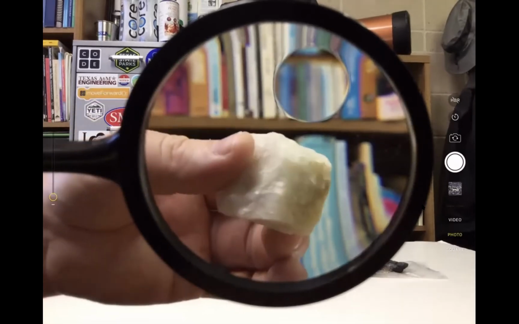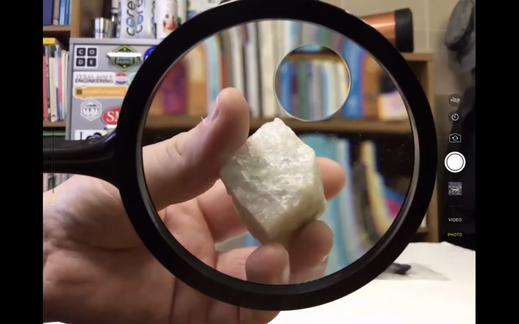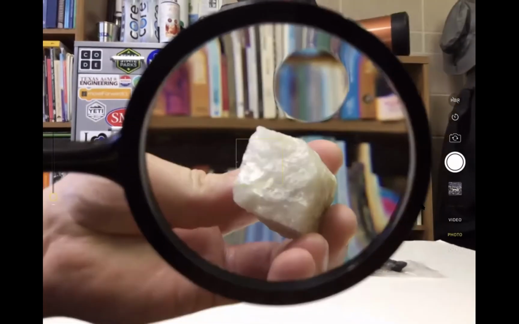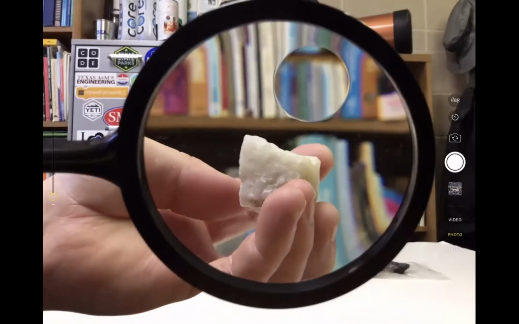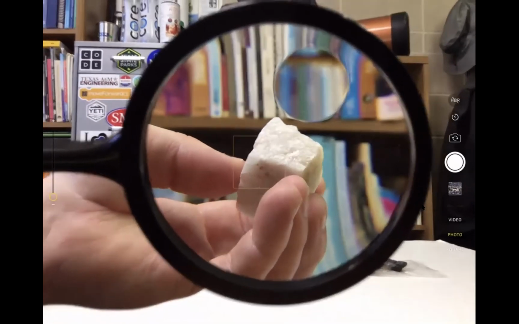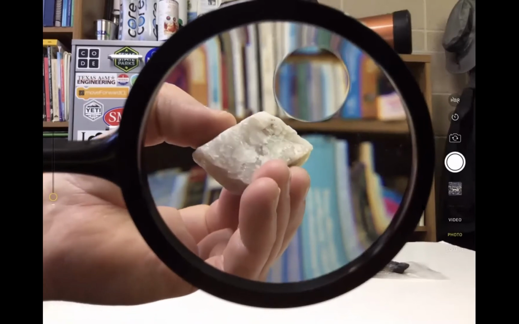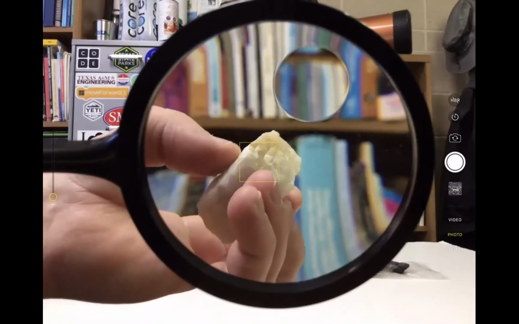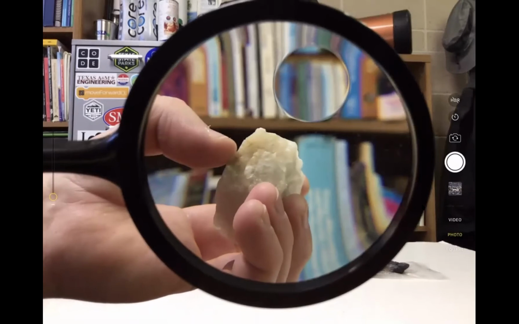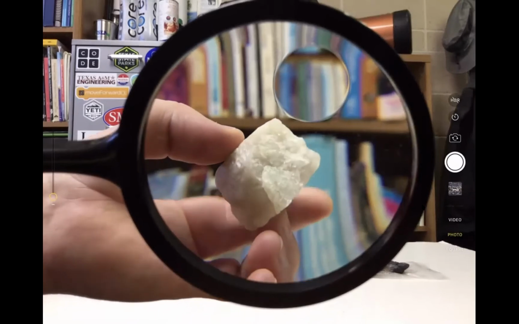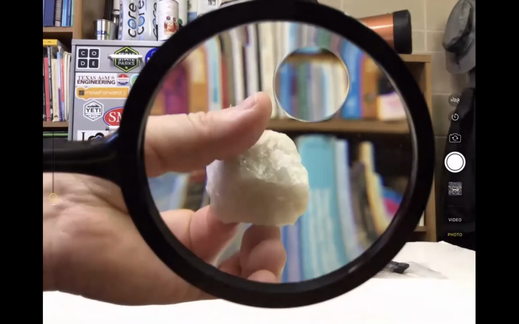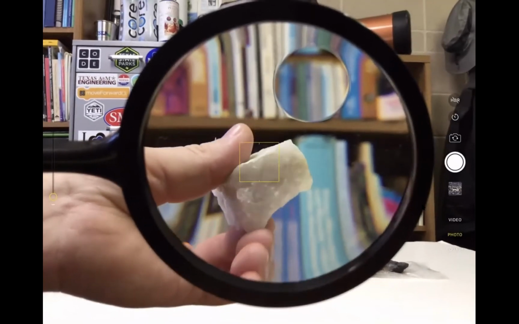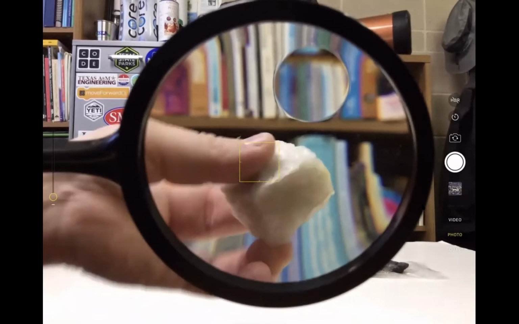And then next we have the calcite, which is a white rock, and it has some crystal structure to it as well. Kind of sparkles or shines. Not all of it is pure white, but it's mostly white. It's not the most pretty sample of calcite there is, but it is calcite nonetheless. So there is some calcite.